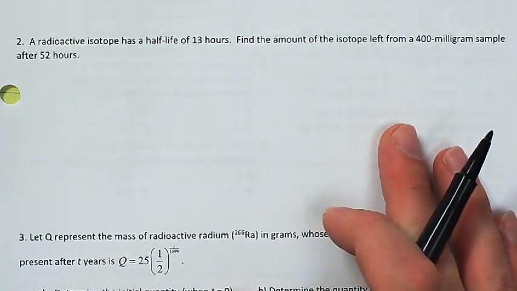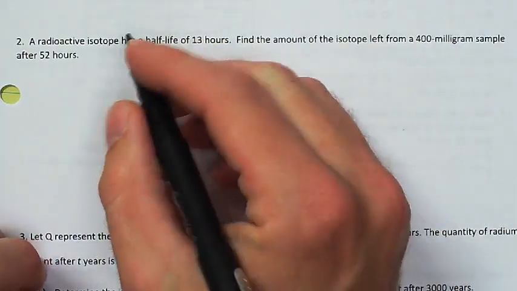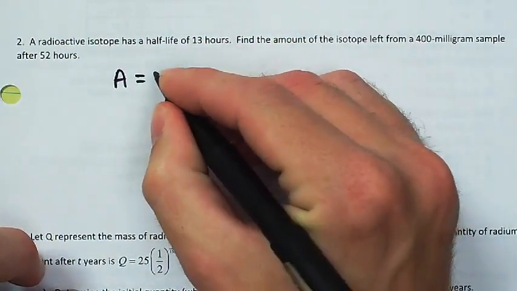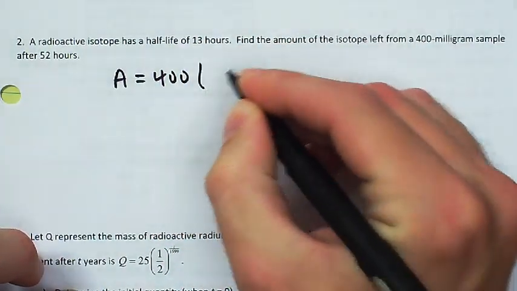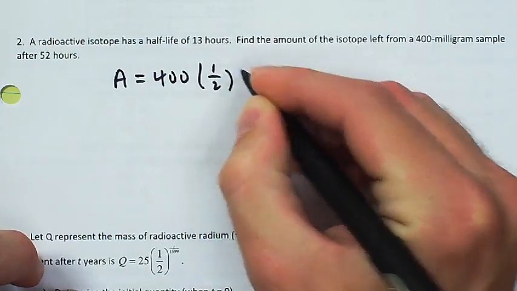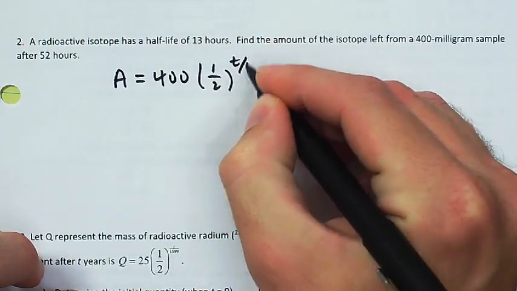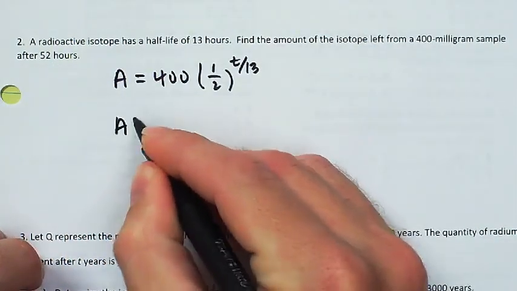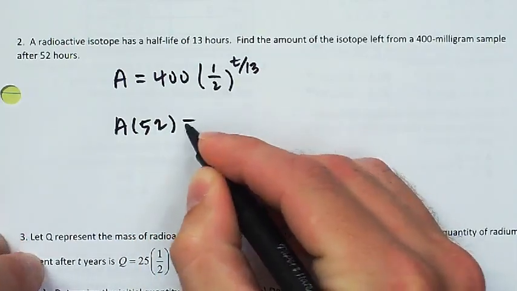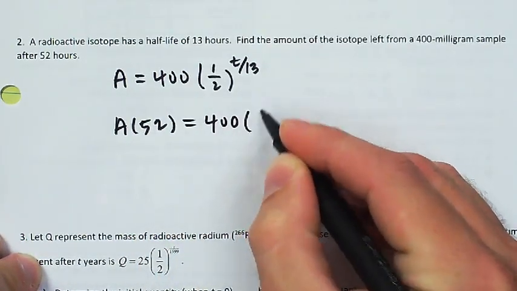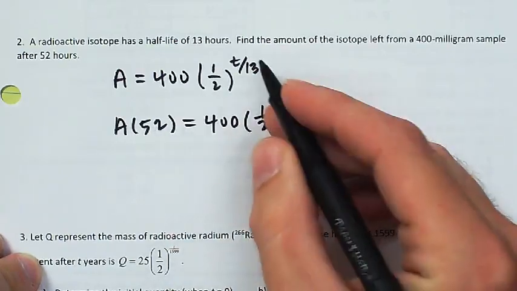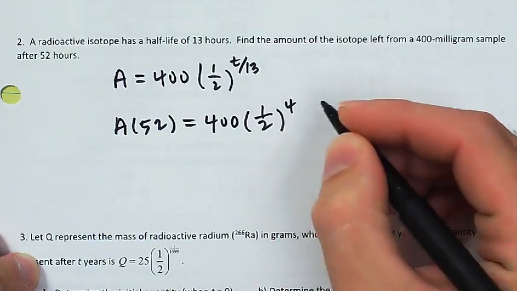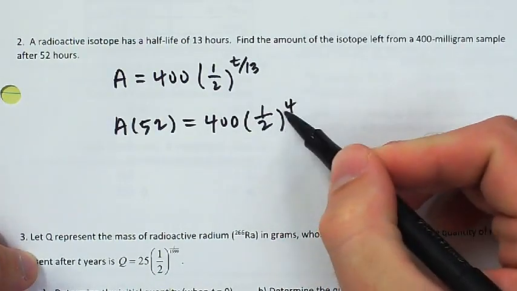All right, a radioactive isotope has a half-life of 13 hours. Okay, so the amount is going to be equal to some starting amount, that's 400 milligrams, times 1/2 to the T over H, where H is going to be 13 hours. Okay, after 52 hours, that would be the amount left at time T equals 52. That'll be 400 times 1/2 to the 52 divided by 13. Wait, I know how to do 52 divided by 13. That's going to be 4. Okay. And 1/2 to the 4 is 1/16.